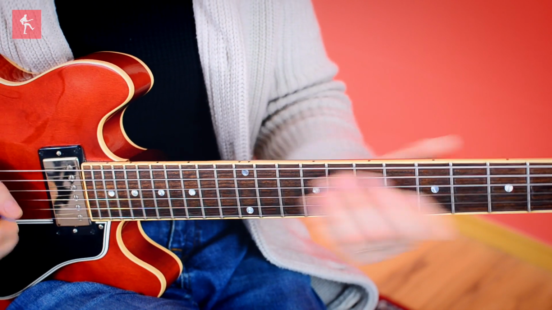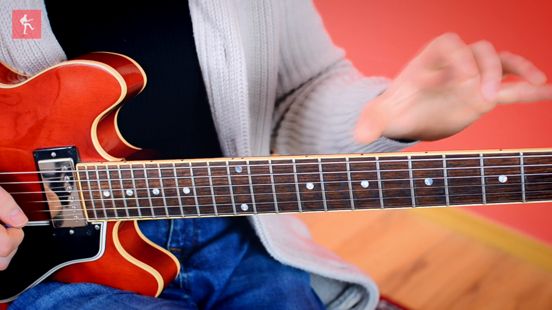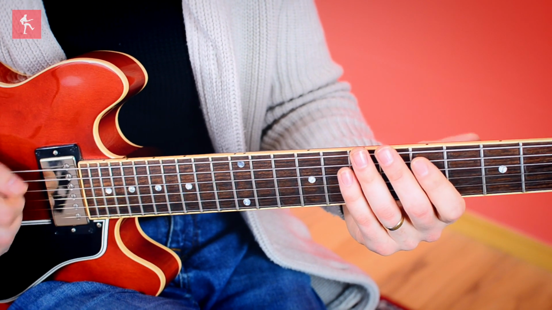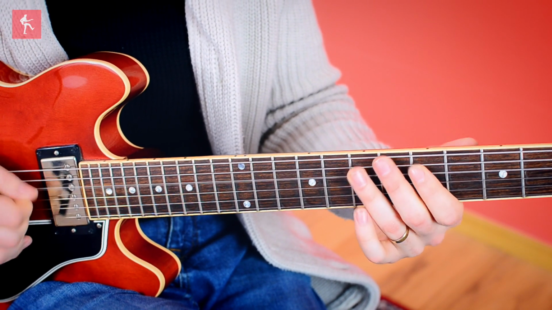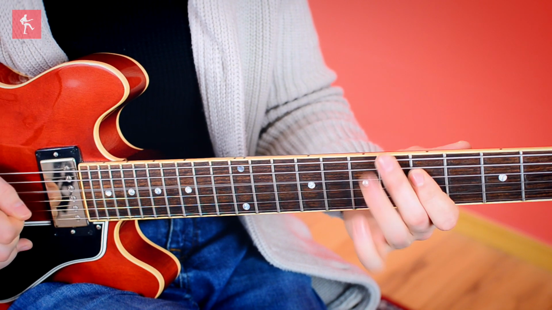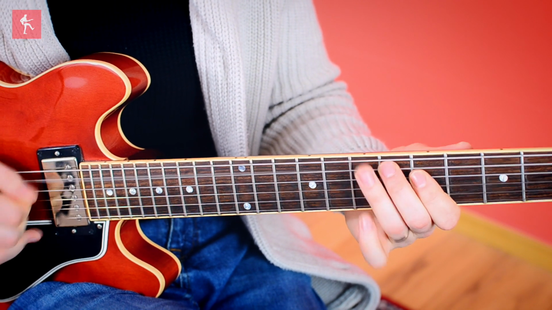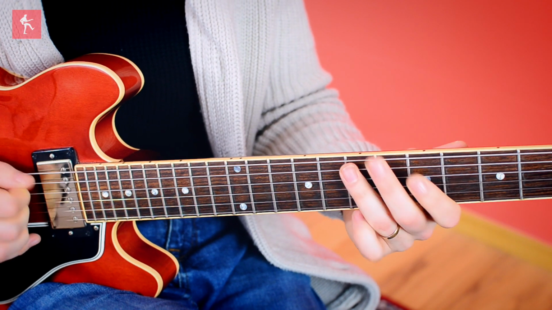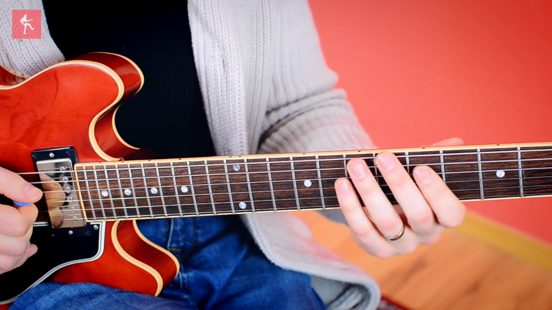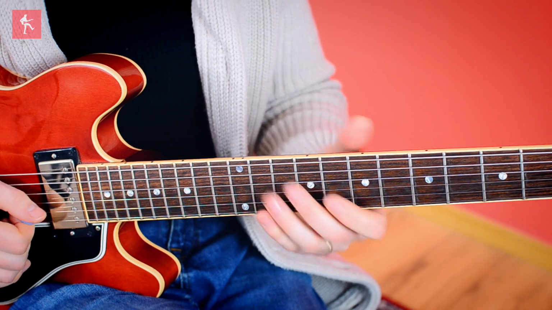So the actual part itself, it's kind of octavized, so they're played over the top of each other, but the lower part is this. And then the higher part is that same thing, up an octave.